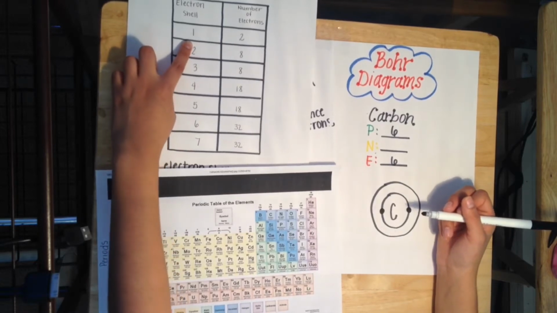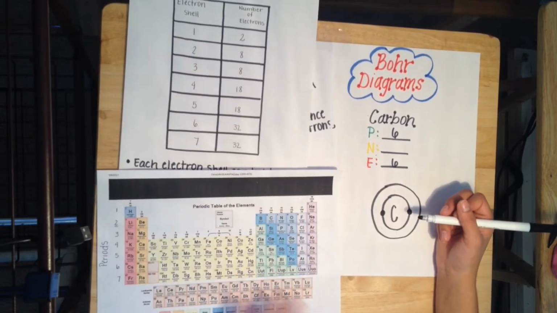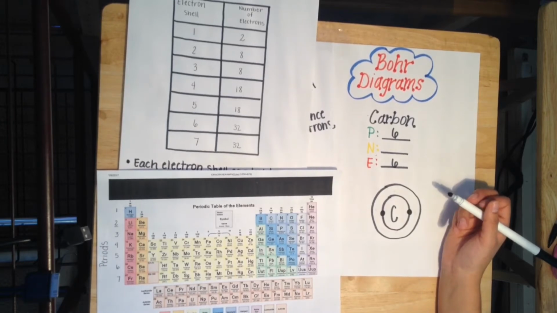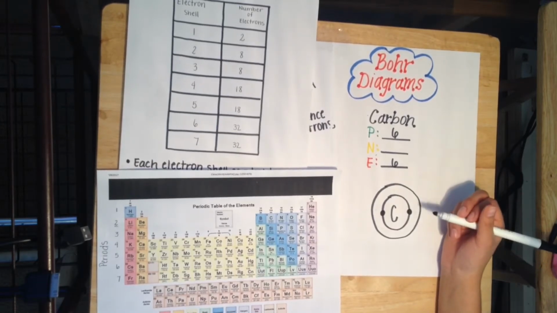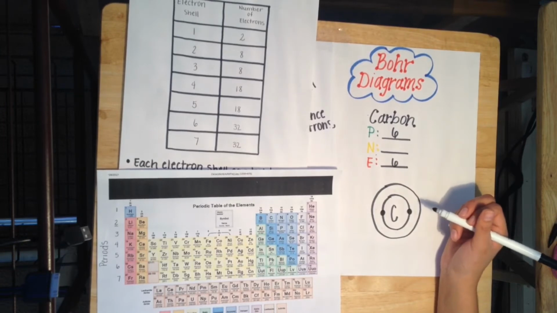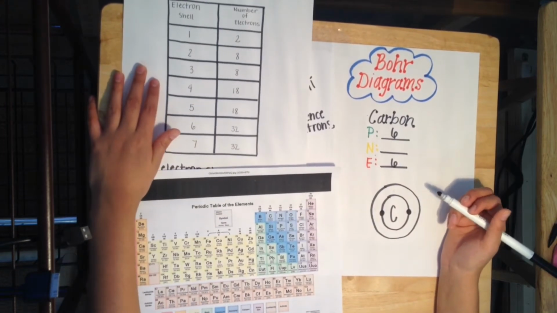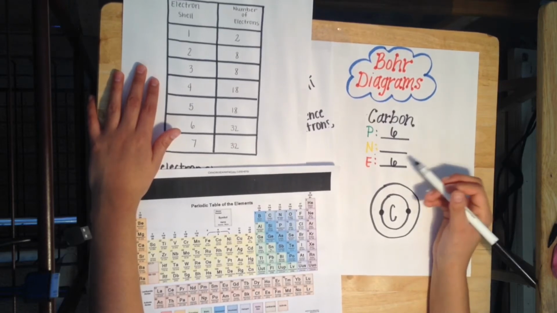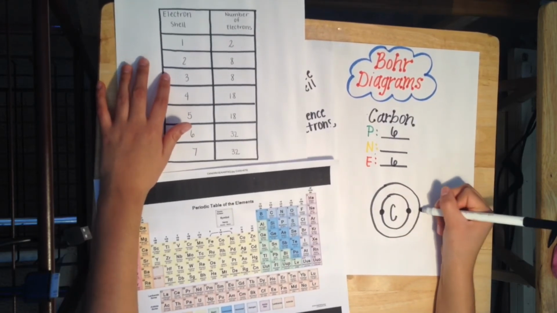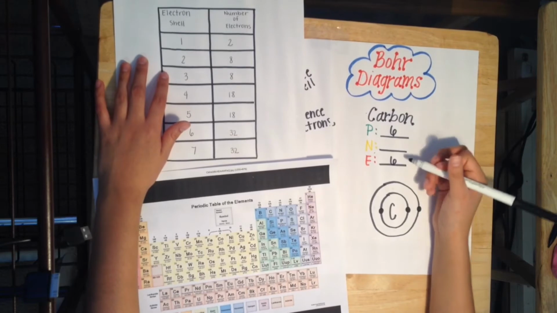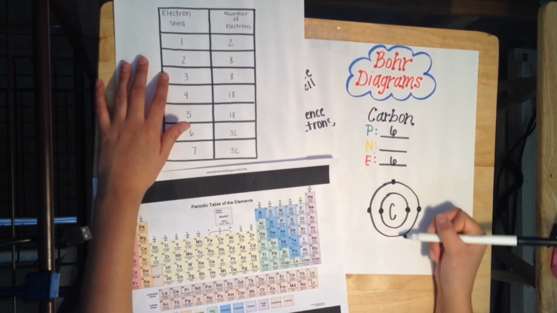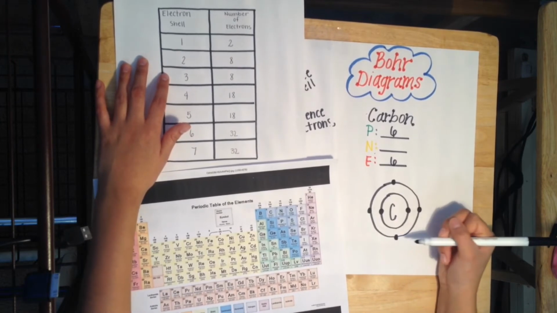Okay, so since we already have 2 electrons drawn, we need to add the other 4. So we are going to add those 4 to the next shell, one by one, starting from the right side and going counterclockwise. 1, 2, 3, 4.